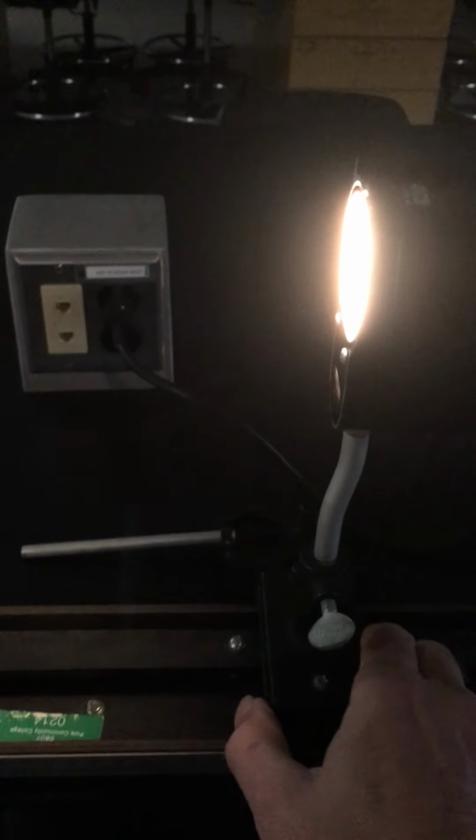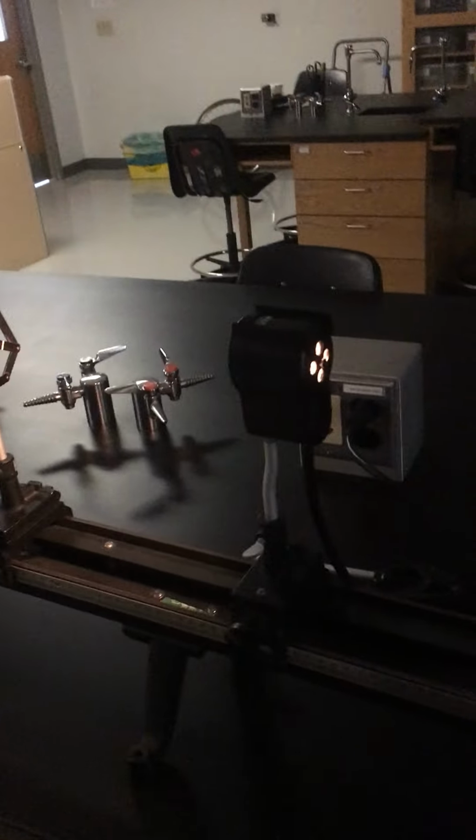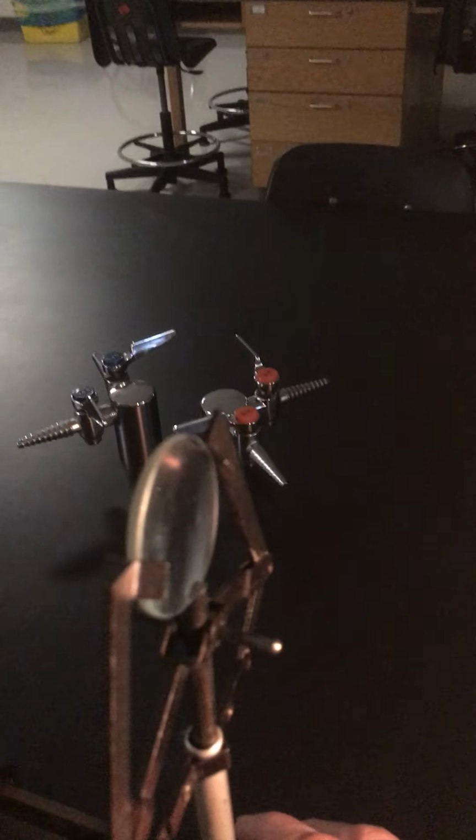I foolishly put the power cord too far away from the projector. So let me move that over. Slide the projector forward one last time. Now you can see it's much closer to the lens. Take the lens and slide it back. You see that's a little blurry. That's definitely blurry. Kind of hard to tell. Right about there looks like my clearest position.